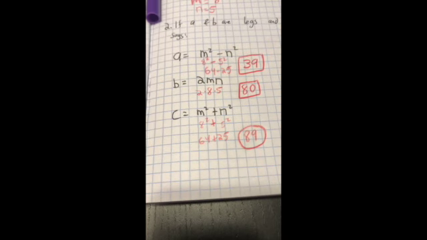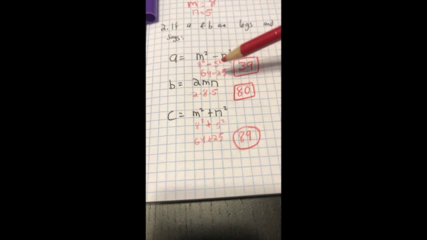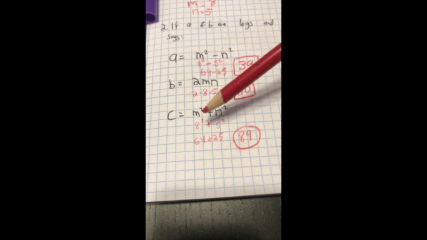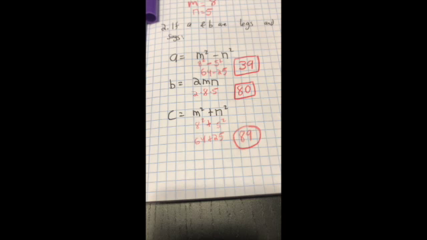Okay, so I have done my math, and I found that m squared minus n squared, so 8 squared is 64, 5 squared is 25, 64 minus 25 gets me 39. So my side length A is 39. And then 2mn, 2 times 8 times 5 gets me 80. So one of my other legs is 80. And then C, m squared plus n squared, so 8 squared plus 5 squared gets me 64 and 25, which gets me 89. So my hypotenuse on my longer side is 89. So that's cool. I did some random math.